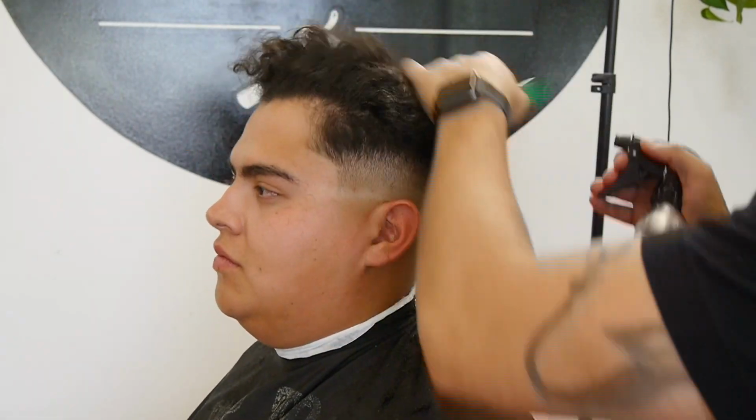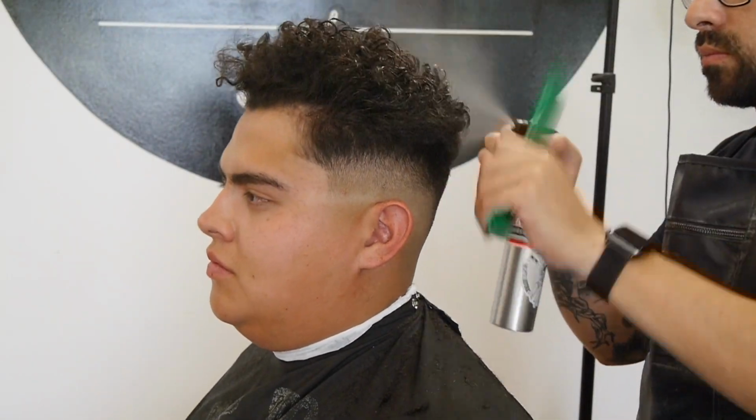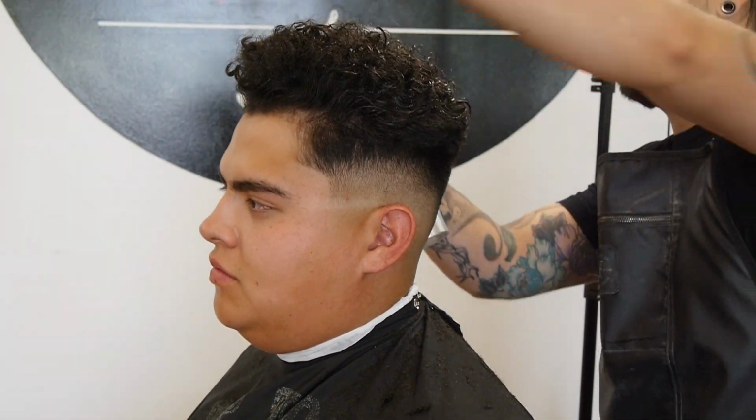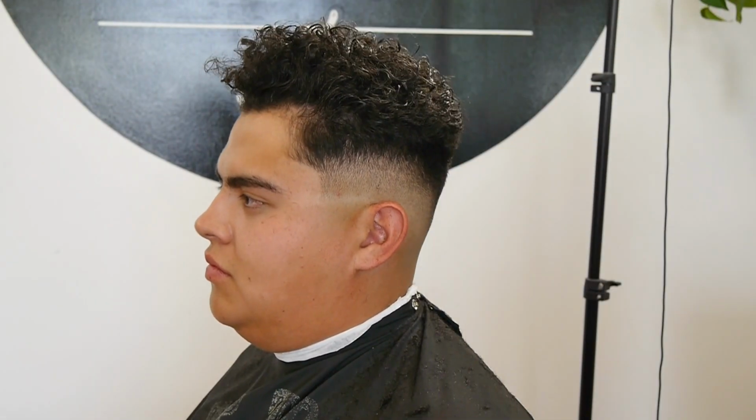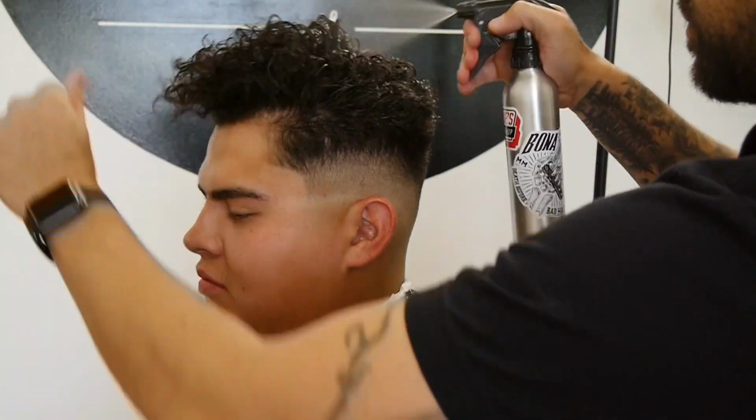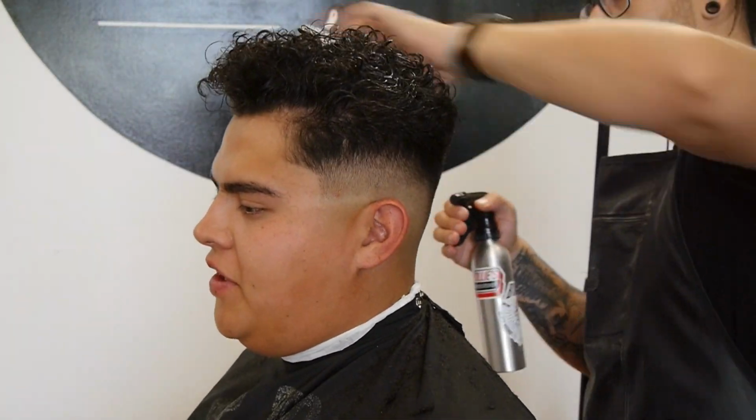Now I'm going through just wetting the hair on top to process the hair for the transition into the fade. So he has really curly hair, so I want to wet this stuff down to blend in the sides into the top, right about on the round of the head.